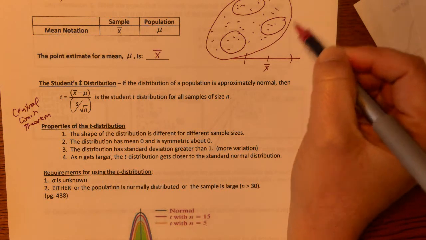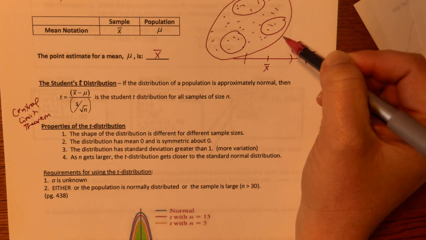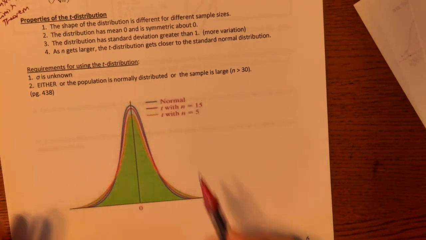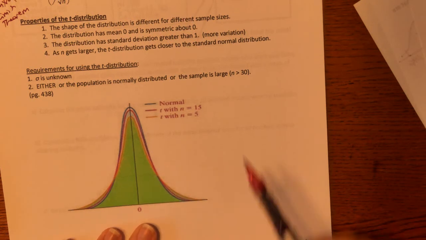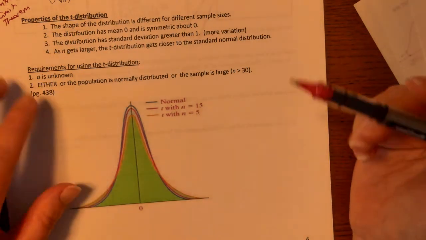And it should, because that's what's happening here: all these different little samples are going to be different from each other and different from the whole population. It's a sampling distribution of the sample mean. It's an SDSM. So that's why this is not the normal distribution, but it's very similar. Okay. So those are those properties. We talked about them with our graph here.